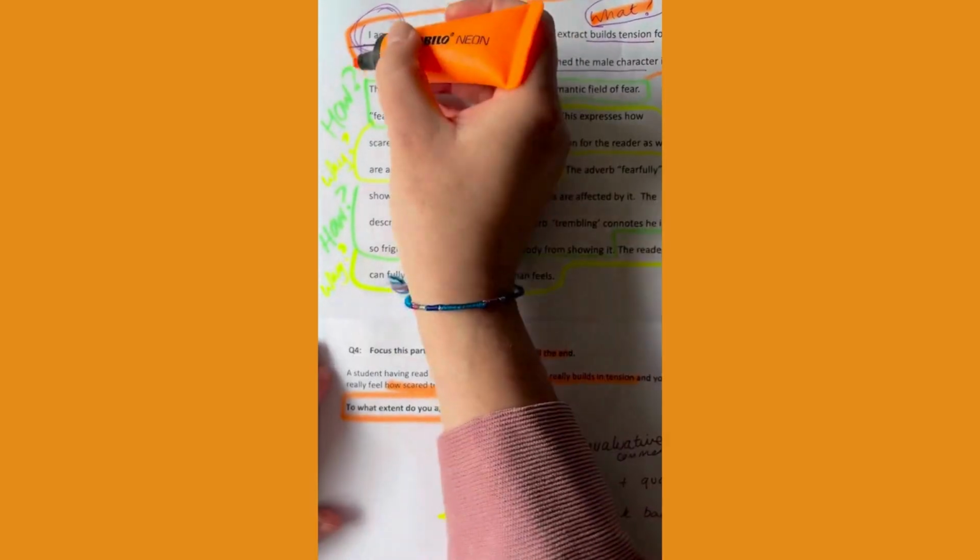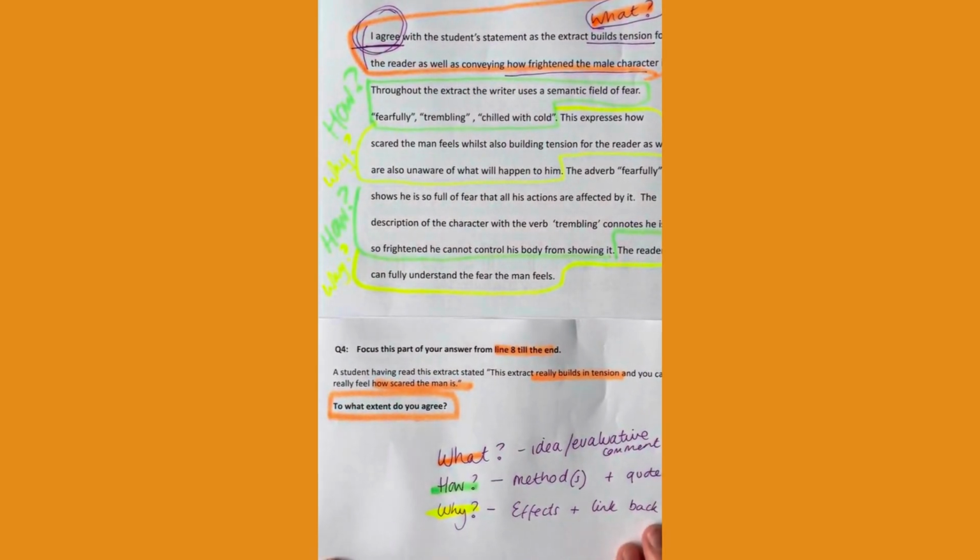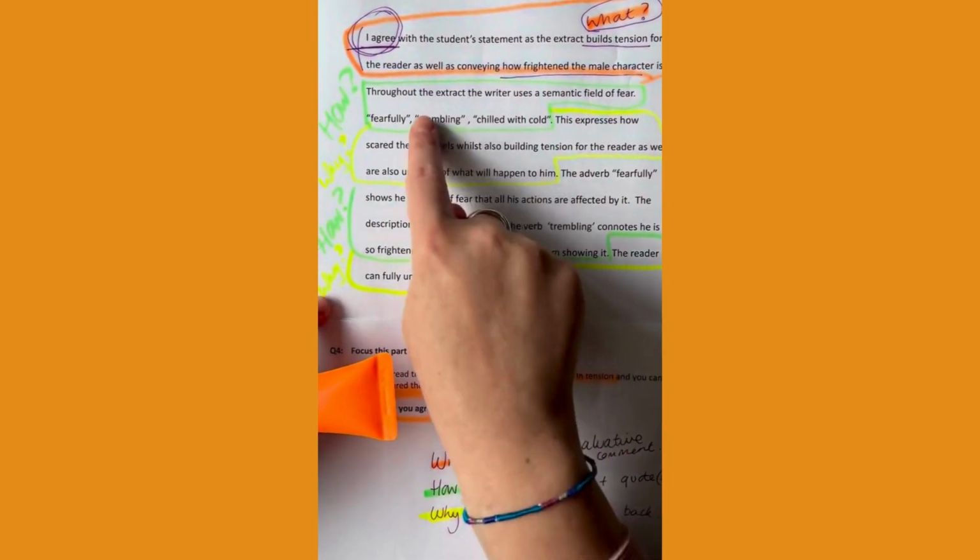As you can see, a nice, easy, simple statement. Nothing too complicated. I've made my idea. I've shown what my idea is. I have then said how that's shown.